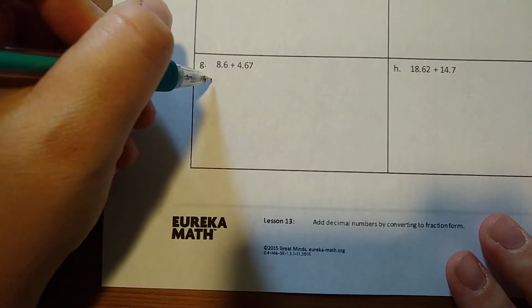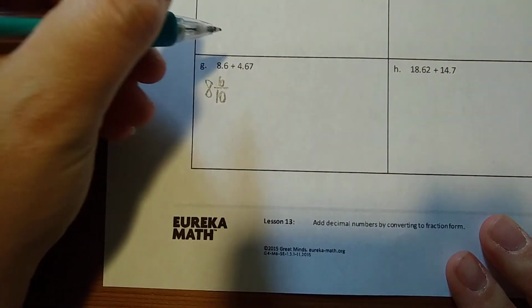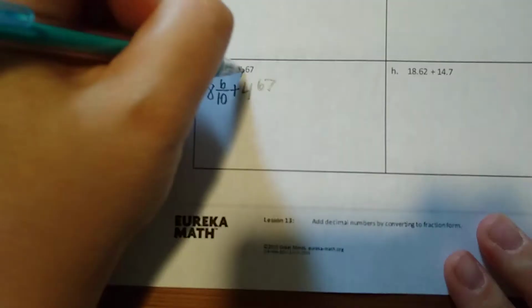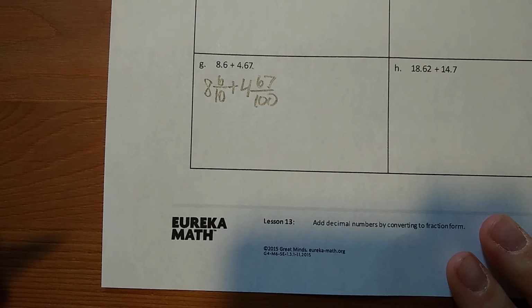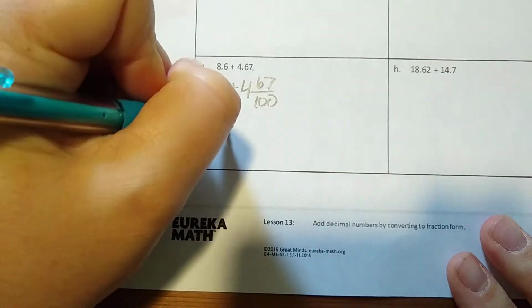So let's rewrite it first in fraction form. So 8 and 6 tenths plus 4 and 67 hundredths. Then we're going to add a 0 to it.